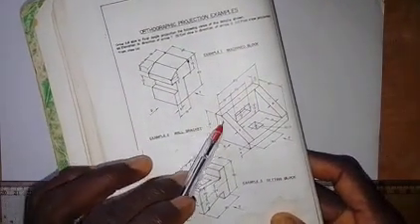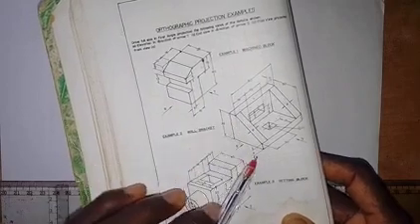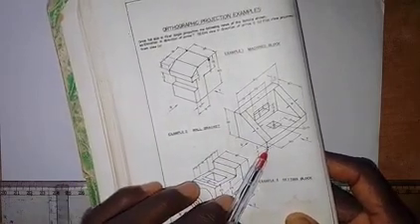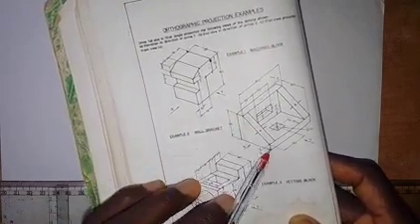So let's start. What I want to do first is to produce this face as we see it here. This is the lowest point here, so I want to produce this face as we see it here. So let's start with that.